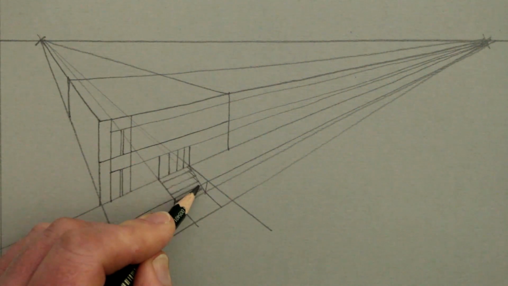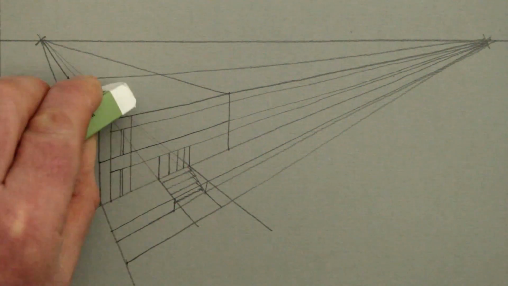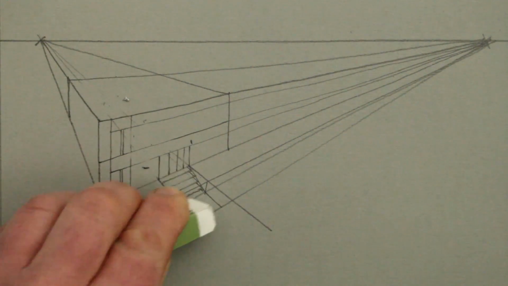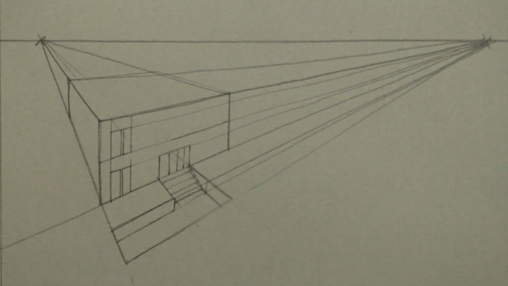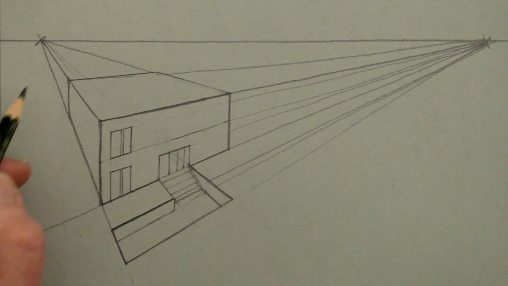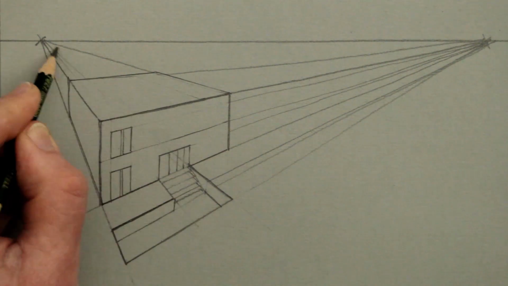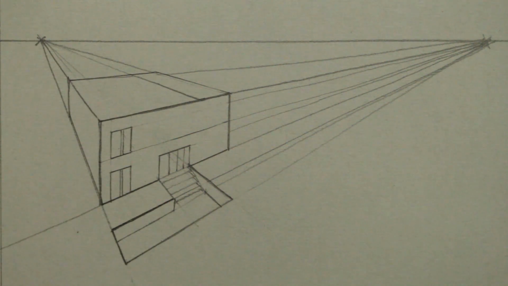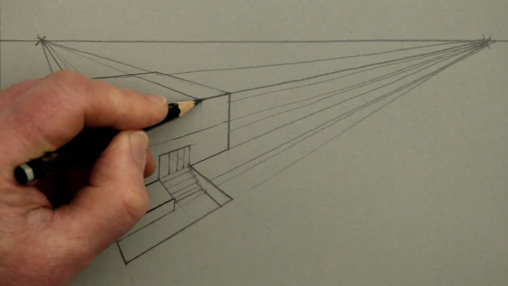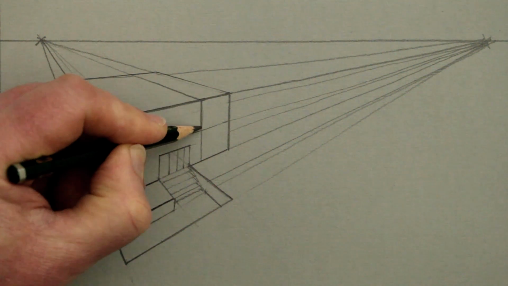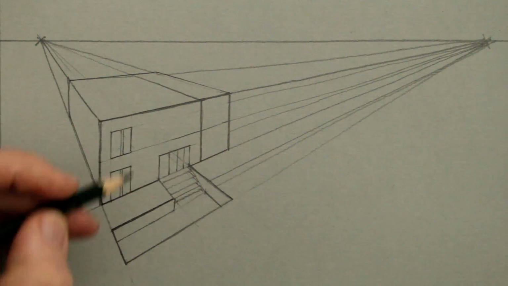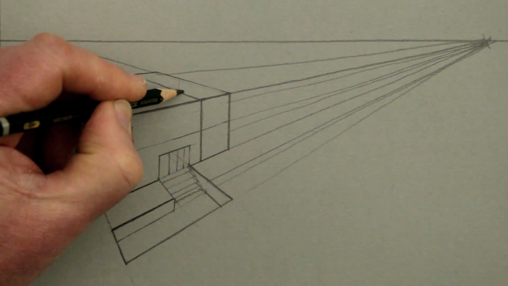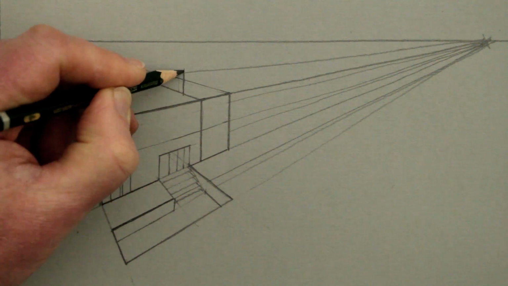Now we can erase some of the lines that we don't need at this stage. I think I'll add some other shapes to this house to make it more complex, but you wouldn't need to do that, it's up to you. You could make it more or less complex. So I just need to make sure that all the vertical lines stay straight and the diagonal lines go either to the left vanishing point or the right vanishing point.